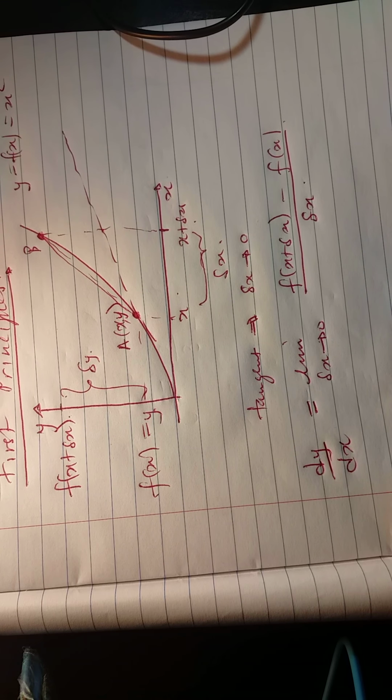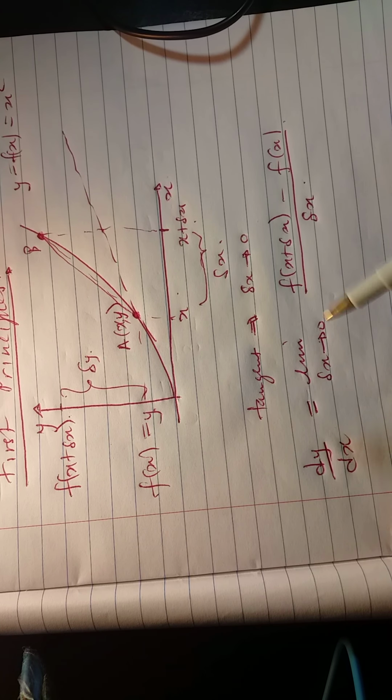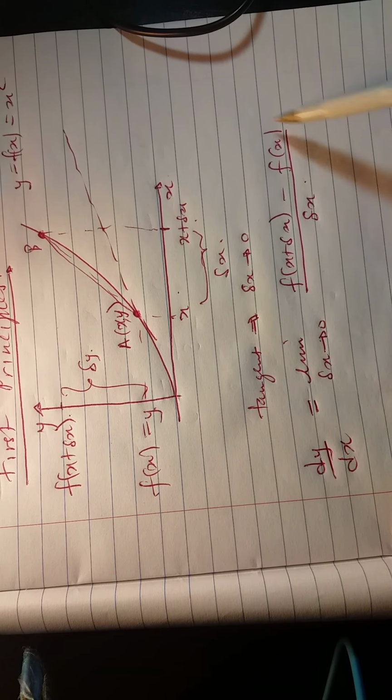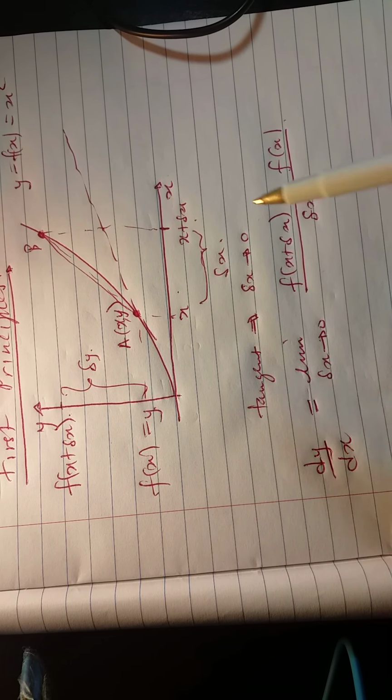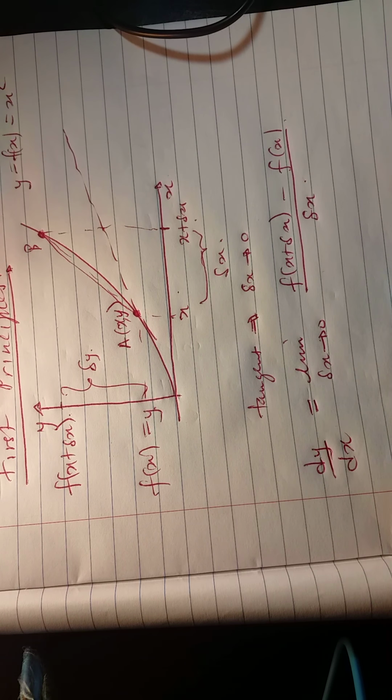So if I say find dy dx, then I'm actually talking about finding the gradient of the curve. So the limit of this line AB as delta x tends to 0, which is going to be given by the limit of this expression here, should give me the gradient of the tangent, which is going to be the gradient of the curve.